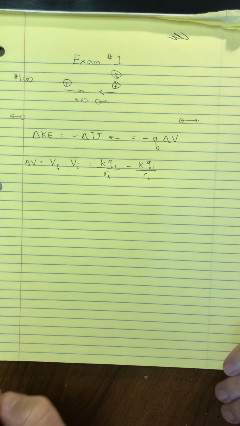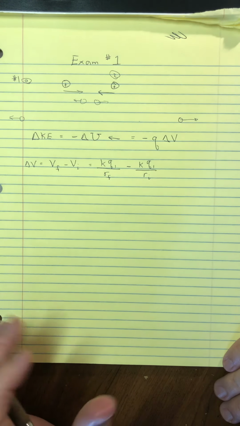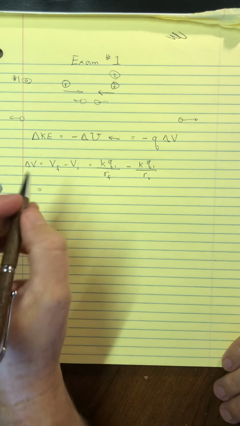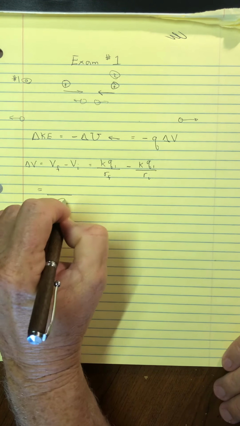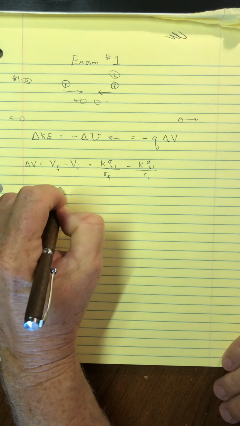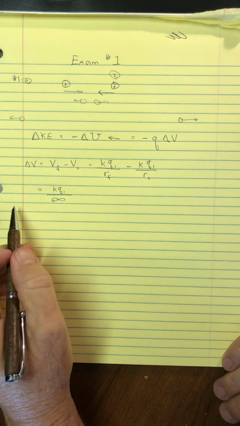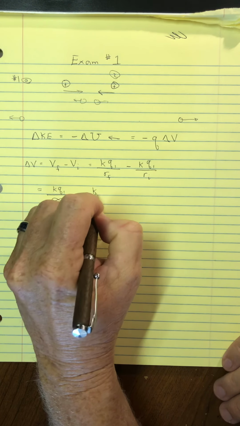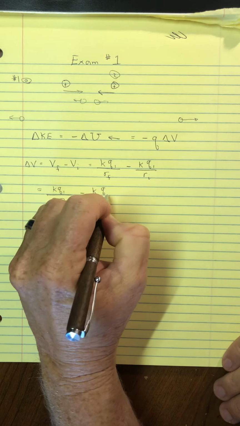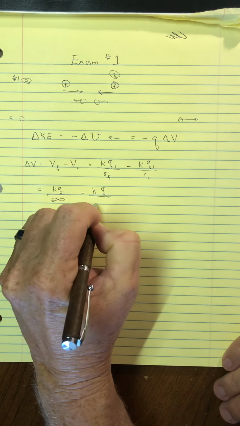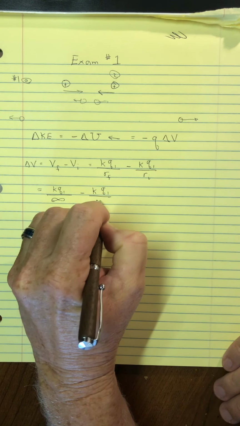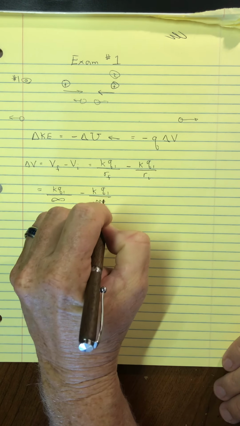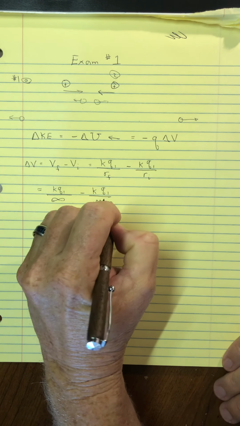Okay, so going to this long period of time, we know that this number, I'll just put infinity here, is the final. So basically the final potential is 0. And then this is Coulomb's constant times the Q number 1, over its separation, what I read here, 1 millimeter.